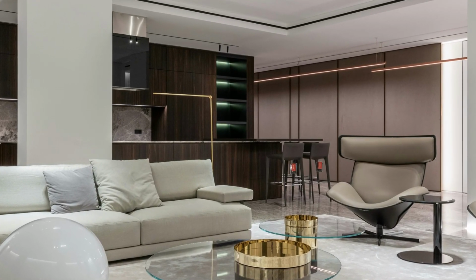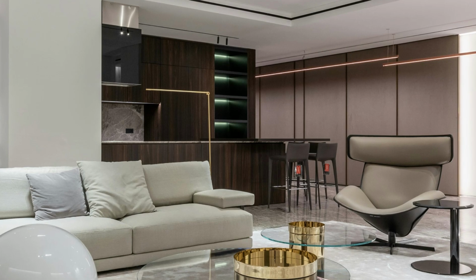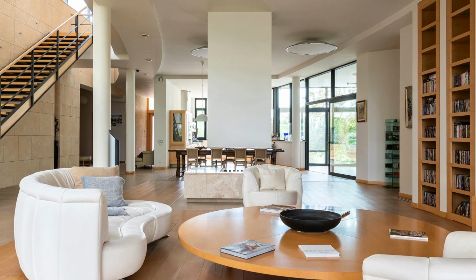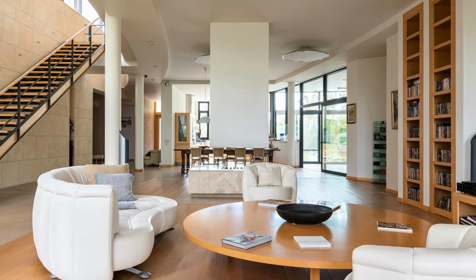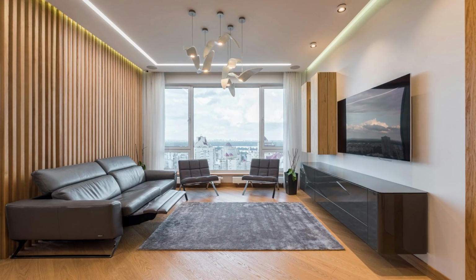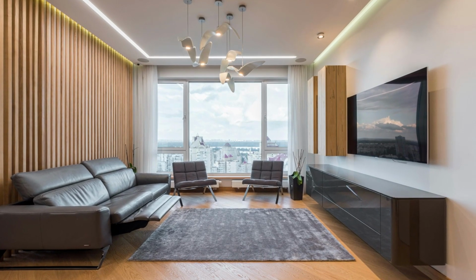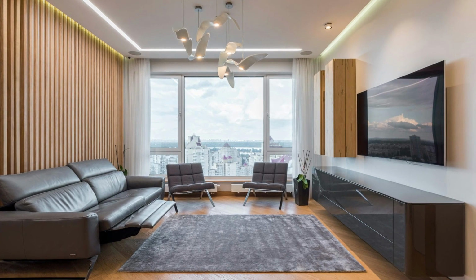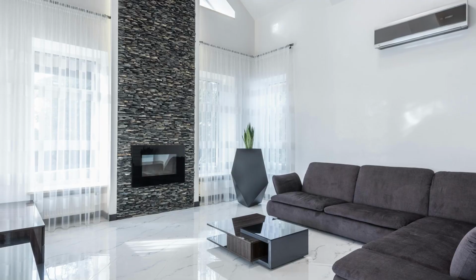Today, we're diving deep into modern living room design ideas that will transform your space into a stylish and functional oasis. Whether you're redecorating or starting from scratch, these tips will inspire you to create the perfect modern living room. Let's get started.